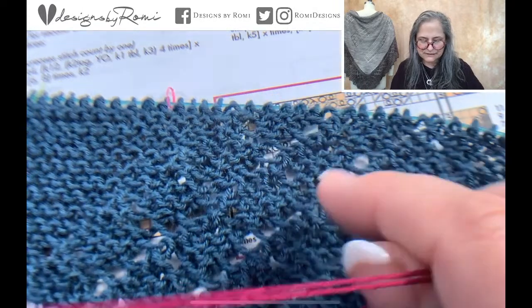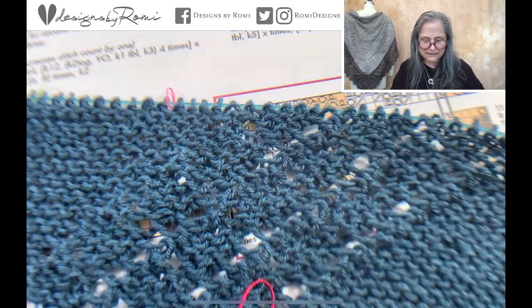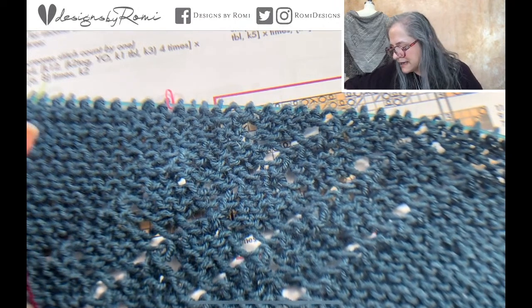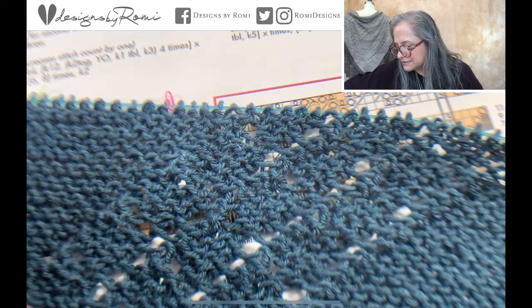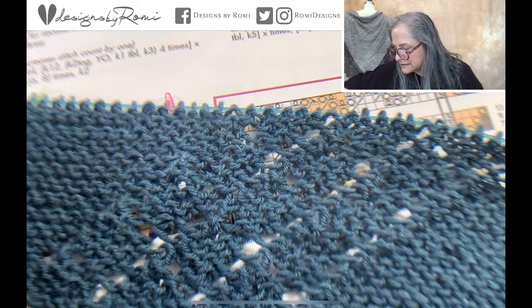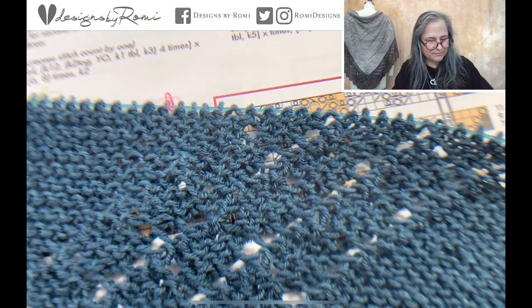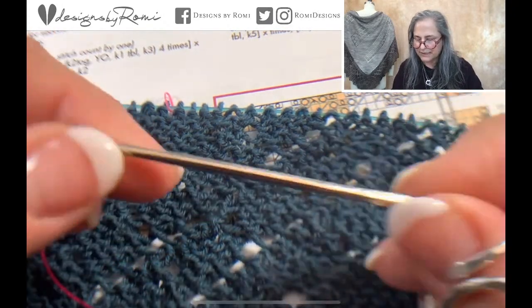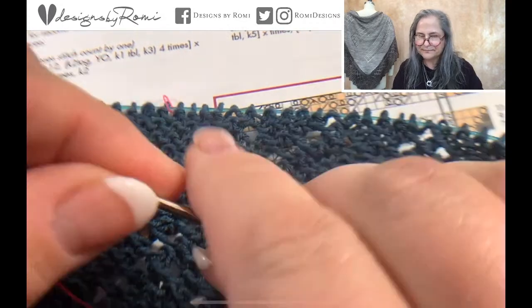I use unwaxed dental floss for a lifeline, but today I am going to use just some mercerized cotton, and I am going to place my mercerized cotton with just a plain old blunt tapestry needle.